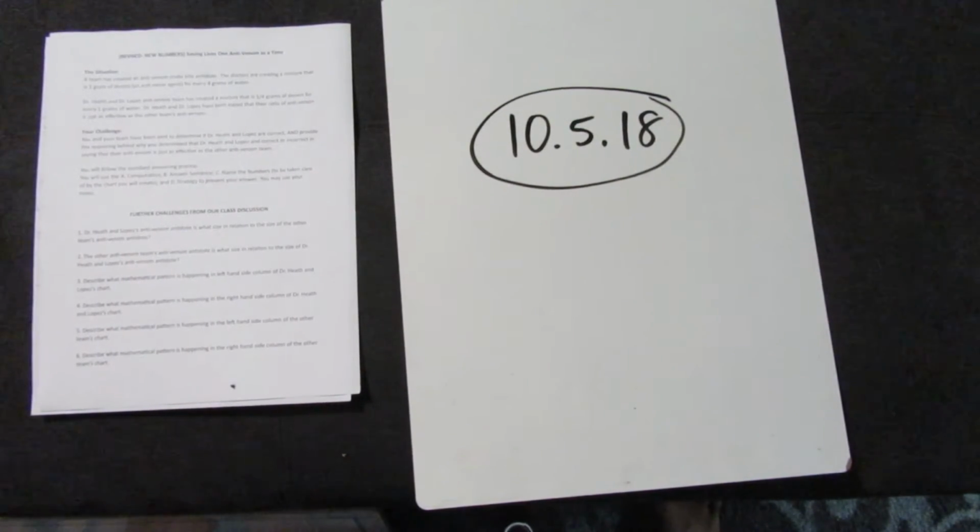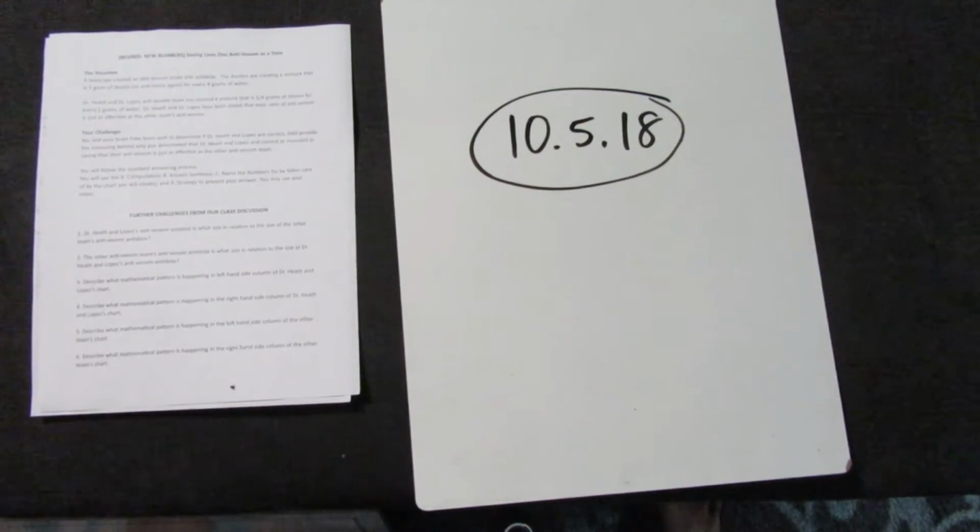Alright, this is Mr. Heath, and we are going to do an assessment review for your assessment. It was the 5th of October, 2018. So let's go ahead and take a look at it. This one was the Saving Lives One Anti-Venom at a Time.